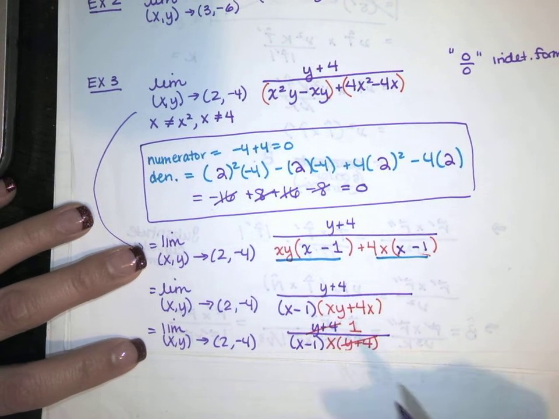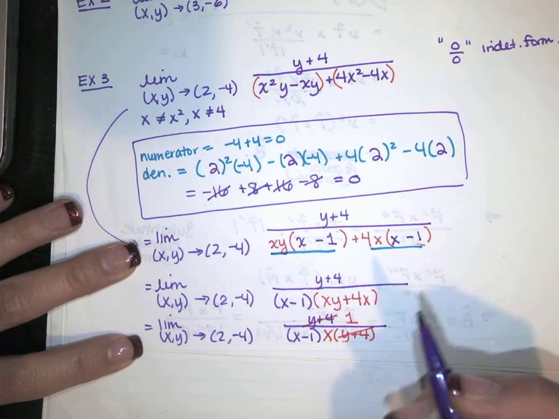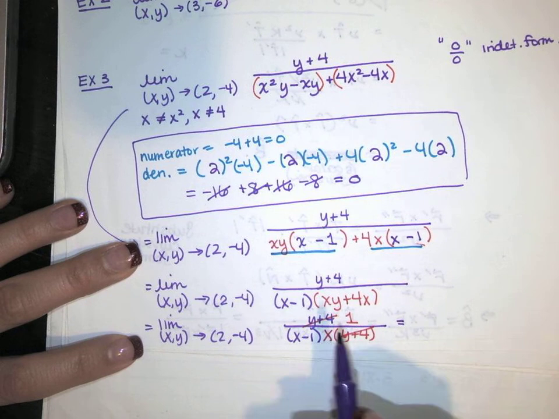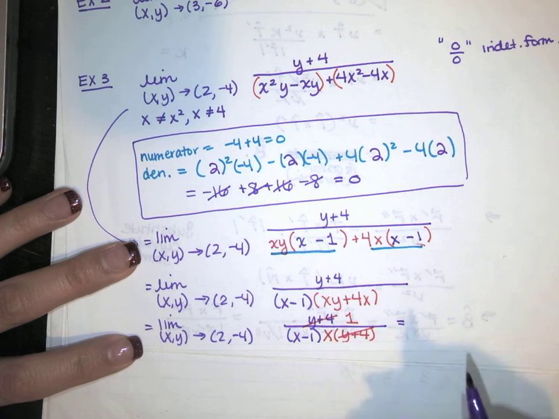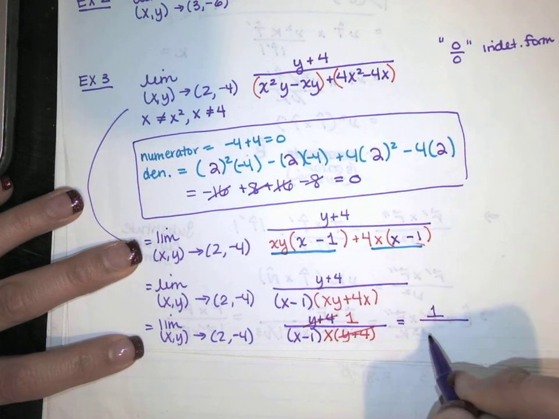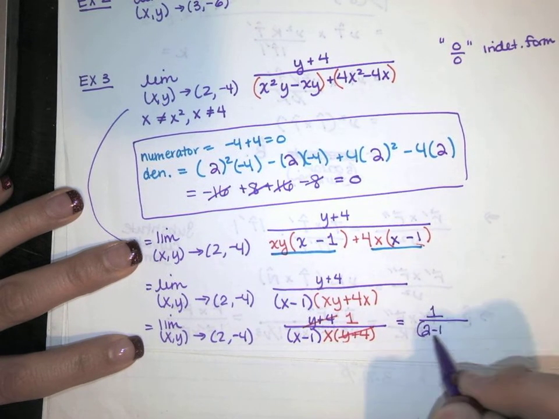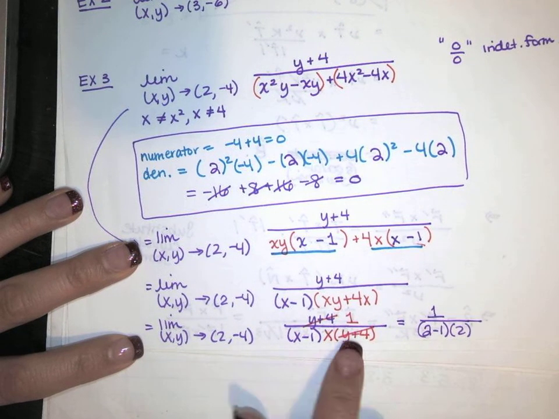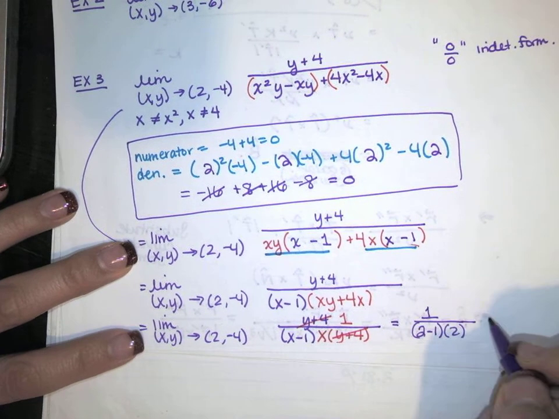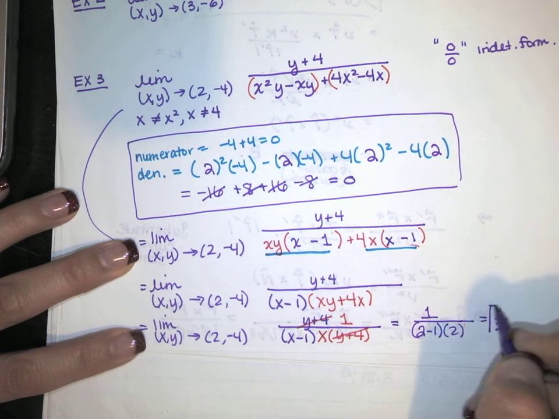So this is called factoring and reducing. We factor as much as possible, we reduce where we can. And once we've reduced that factor that gave us the 0 over 0, we're left with something that's continuous at this point. So we just replace x with 2, and we would replace y with negative 4, but there are no y's left, and we get 1/2.